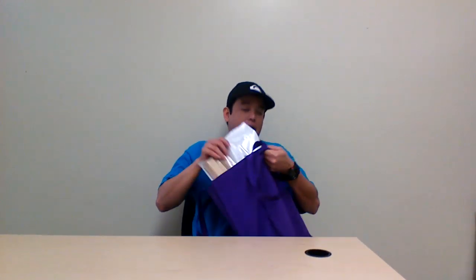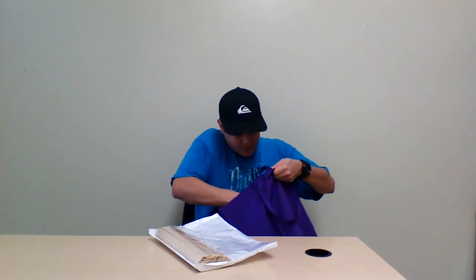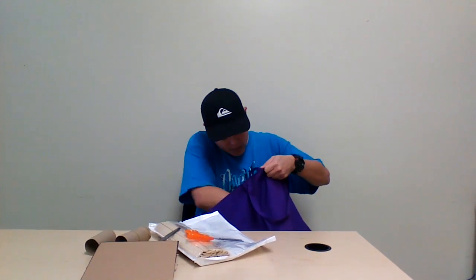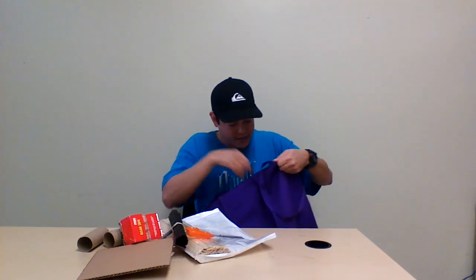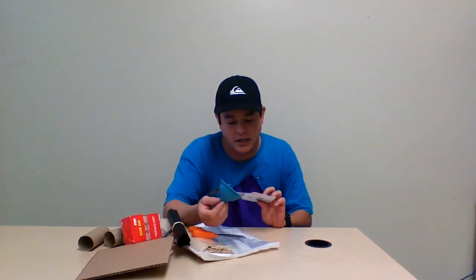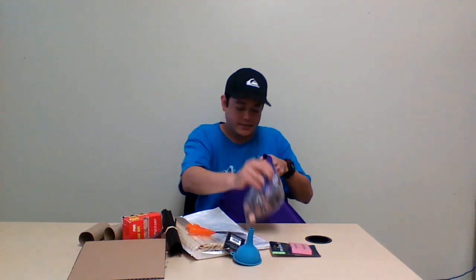So, in your bag you should have rulers, some scissors, empty toilet paper rolls, 8 by 8 inch cardboard, some tape, and straws. You'll also have very specific items. This is erasers by Pen and Gear. And you also have a Time and Table mini funnel. You should also find pennies and foil.